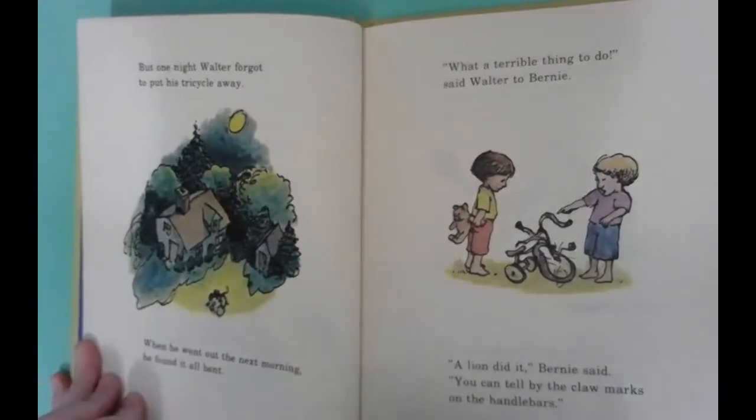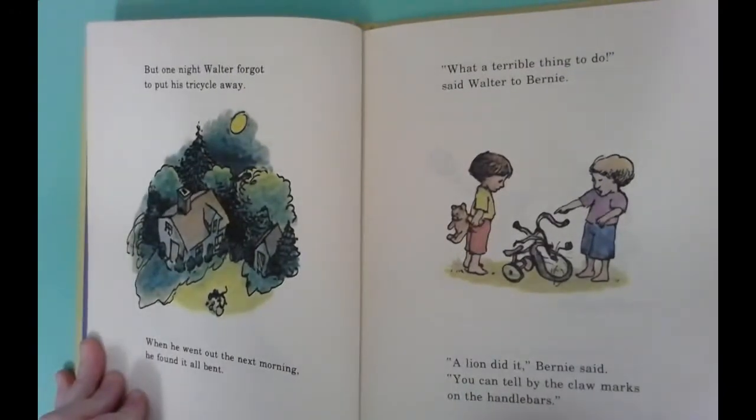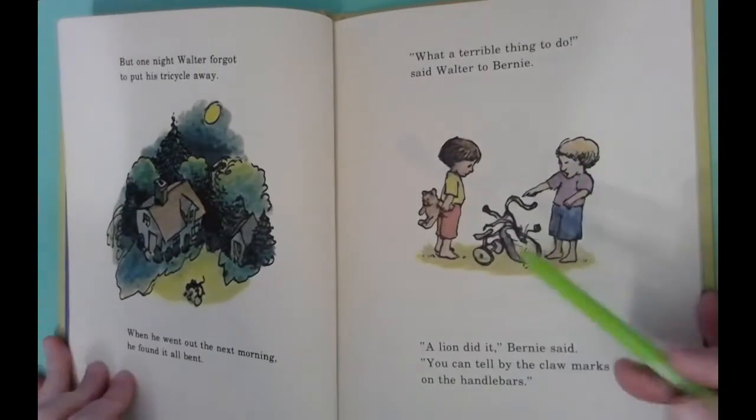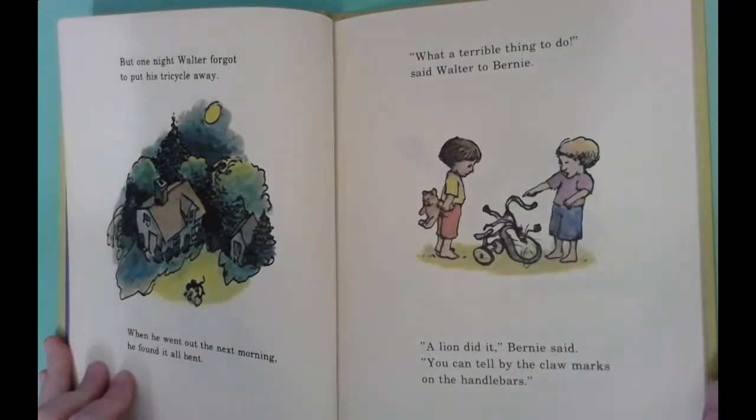But one night, Walter forgot to put his tricycle away. When he went out the next morning, he found it all bent. "What a terrible thing to do," said Walter to Bernie. "A lion did it," Bernie said. "You can tell by the claw marks on the handlebars."